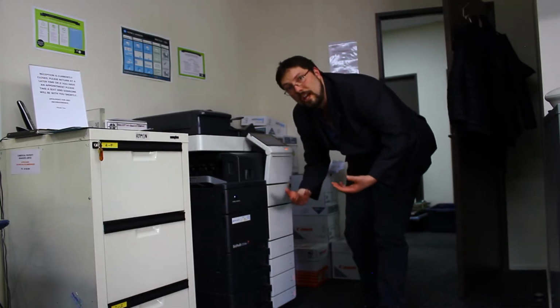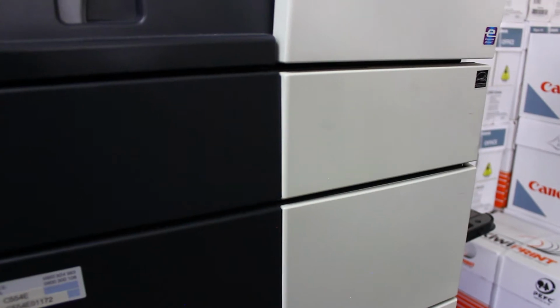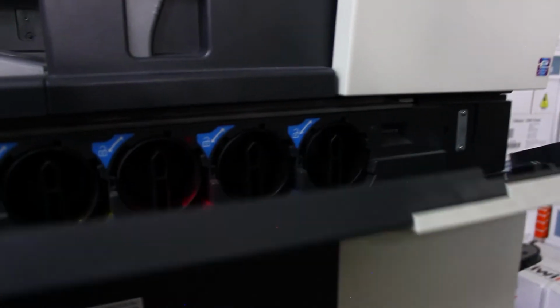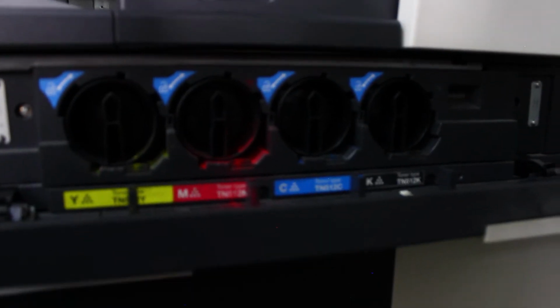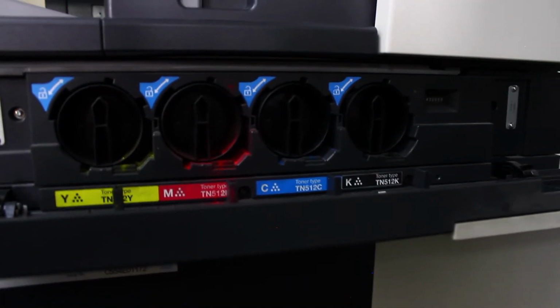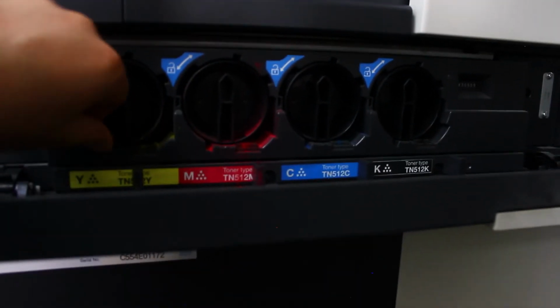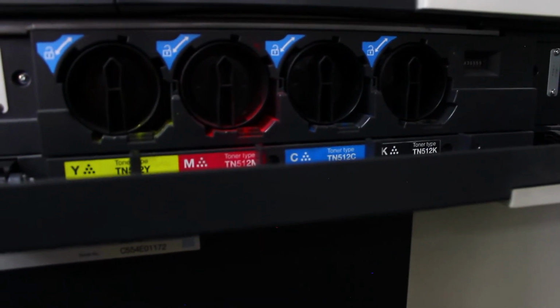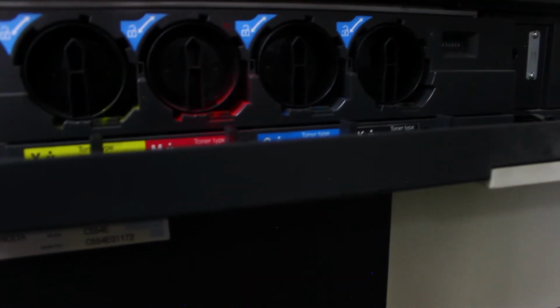In order to change the ink, all you have to do is open up the ink tray, pull out the ink cartridge that is empty and replace it with a new one.